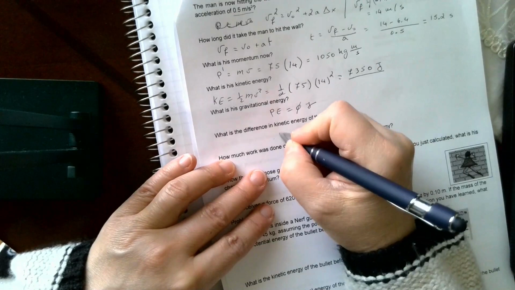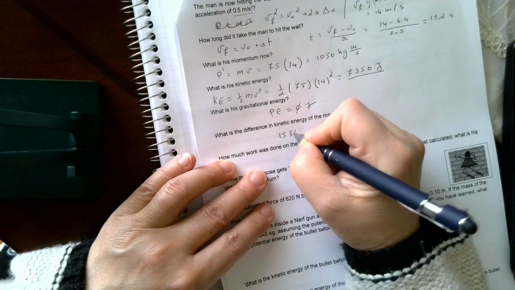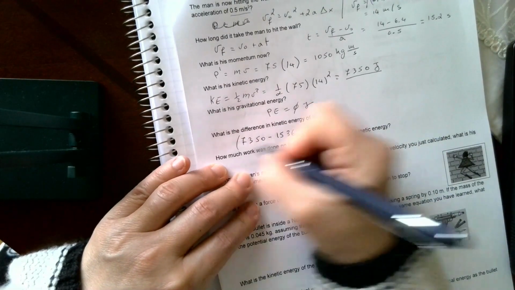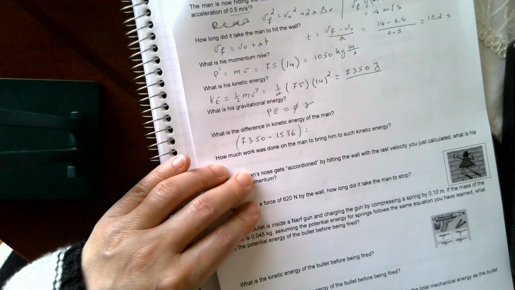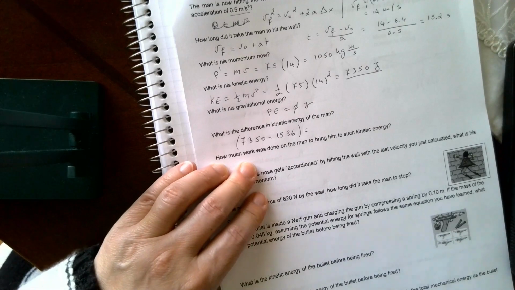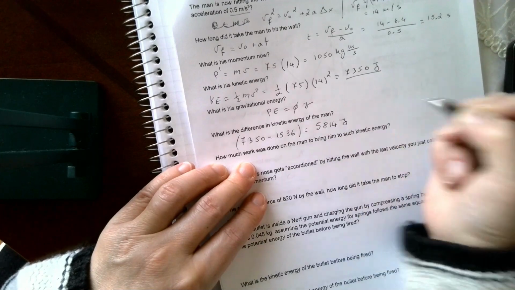1536. Okay, so final instead is this. So final minus initial is going to be 7350 minus 1536 is going to be 5814 joules.